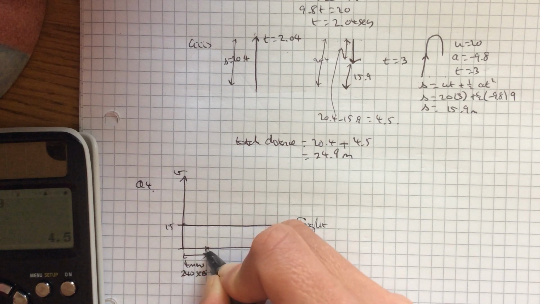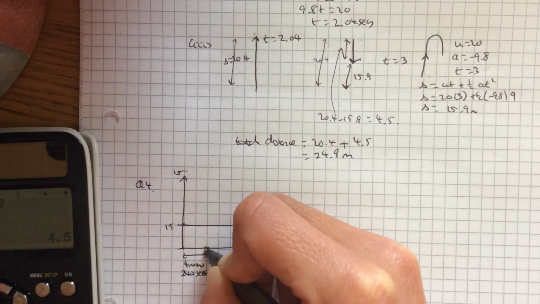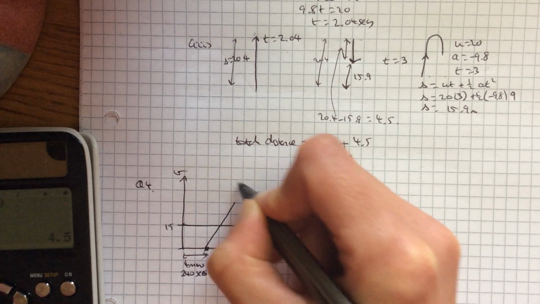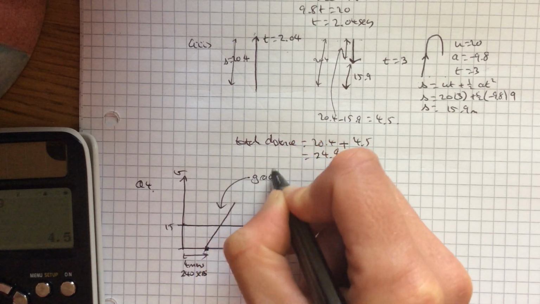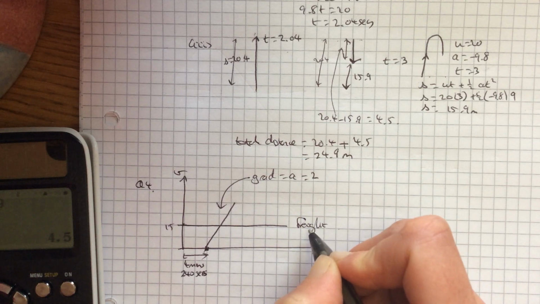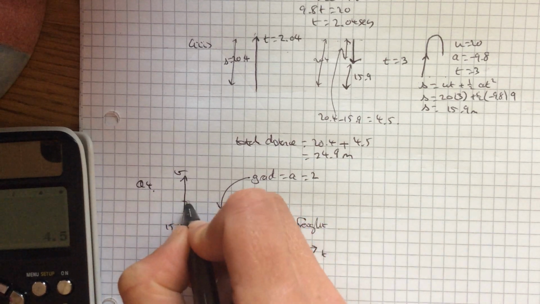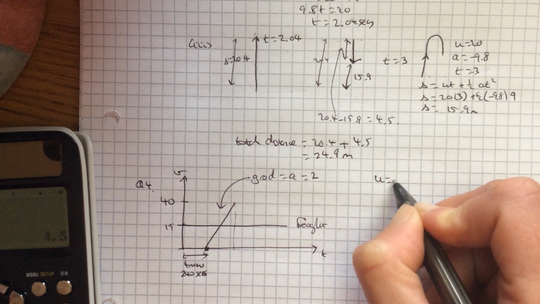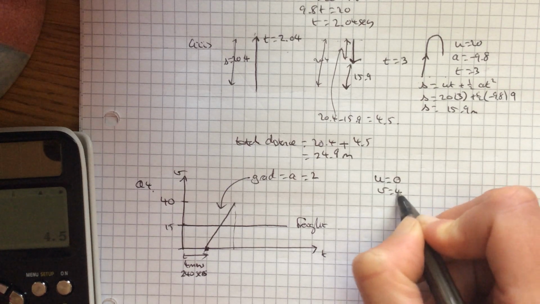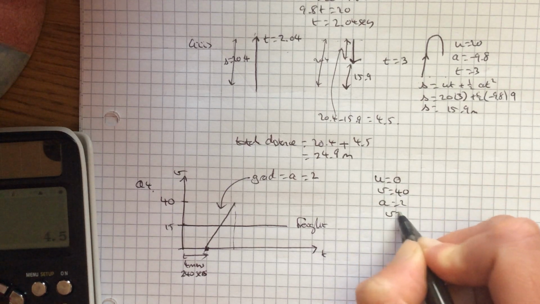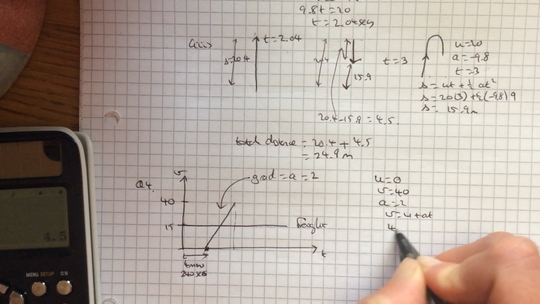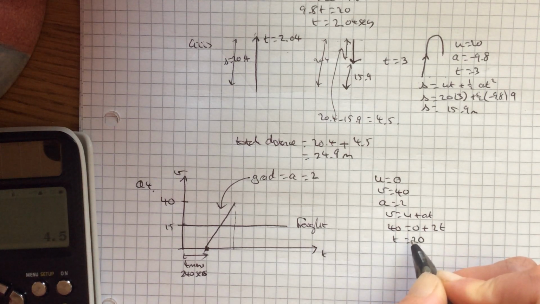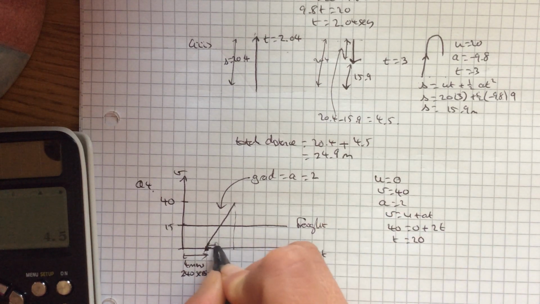So 4 minutes later, an express train sets off from rest from the same station and accelerates at 2 meters per second squared. So the gradient of this is your acceleration, and it is 2. The express train reaches a maximum velocity of 40. So I'm going to work out that time. For the express train, u was 0, v was 40, acceleration was 2. So v equals u plus at, so 40 equals 0 plus 2t. So t is 20. So that took 20 seconds to get there. I'm just going to put that wee distance in there, 20.